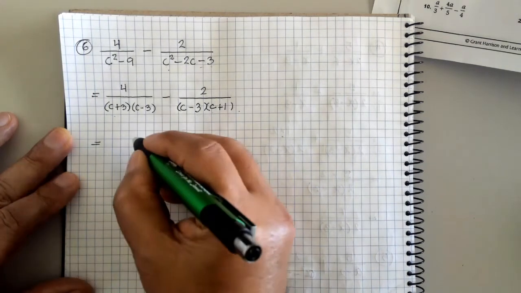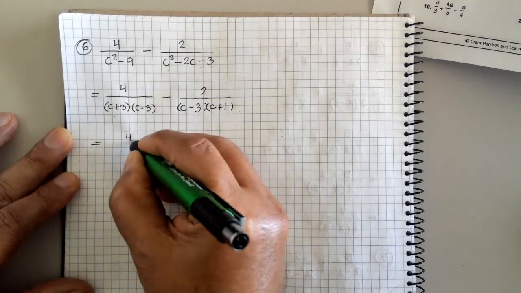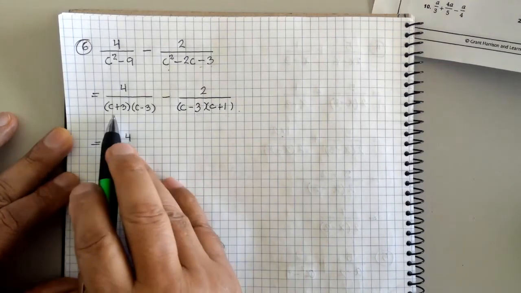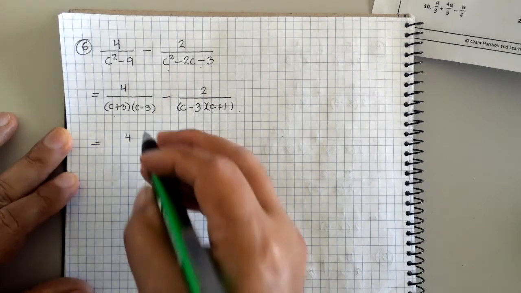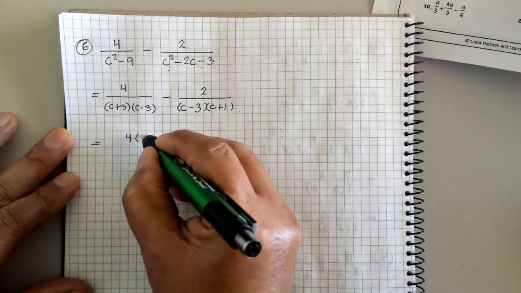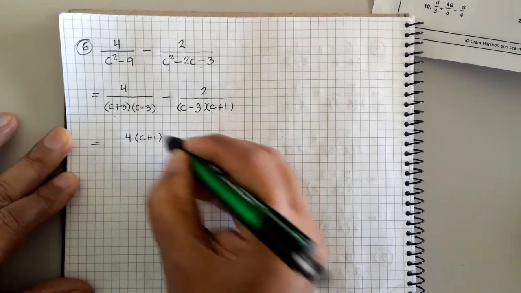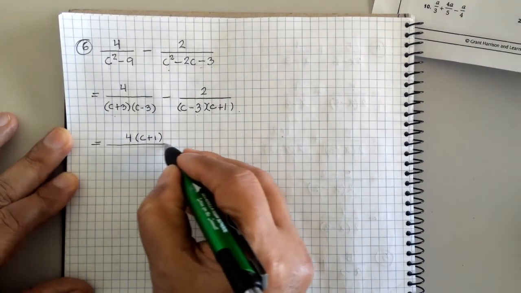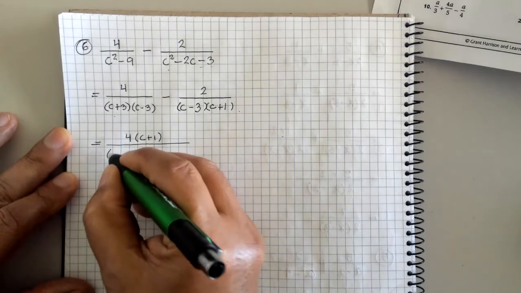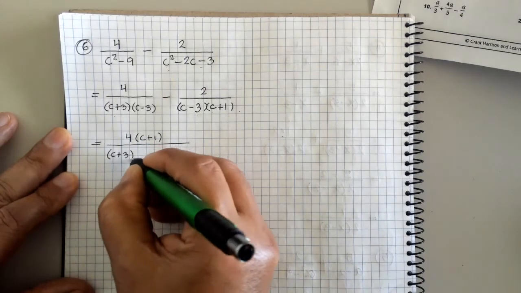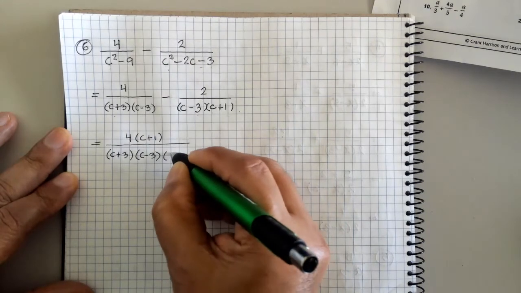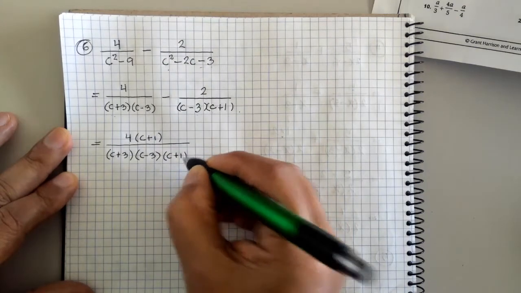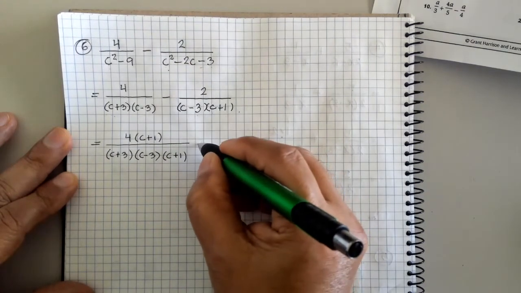All right, so what is missing from here is c plus 1. Okay, so I'm going to multiply 4 by c plus 1, and let me do the same with the denominator, c plus 1. All right, and then take away.